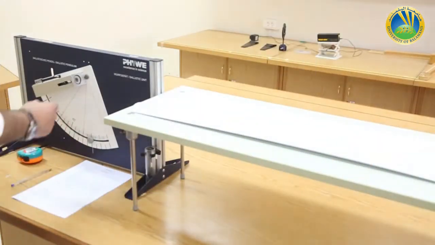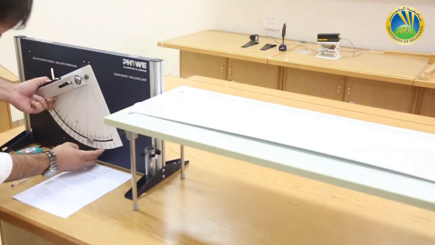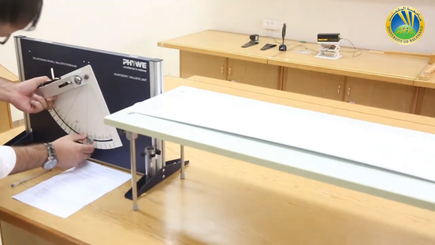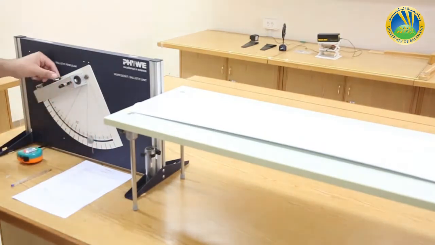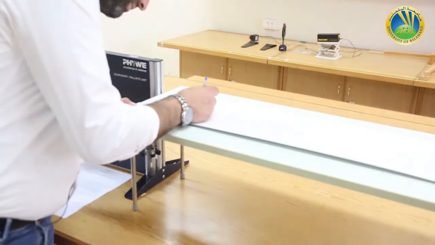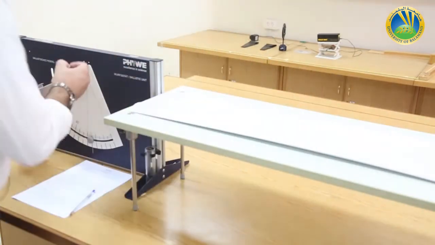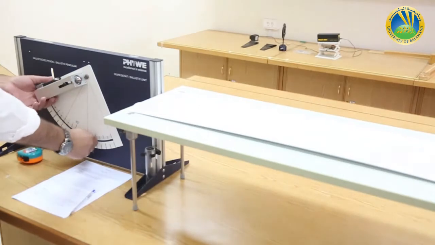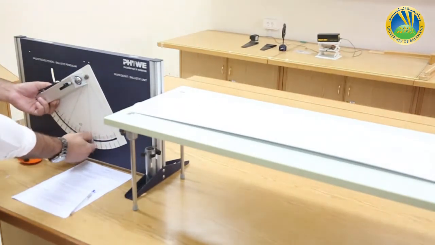Now we will change the angle to 25 degree, also at V1. So the position is here, 25.1. The range will be increasing since we are launching the ball with the same velocity V1.